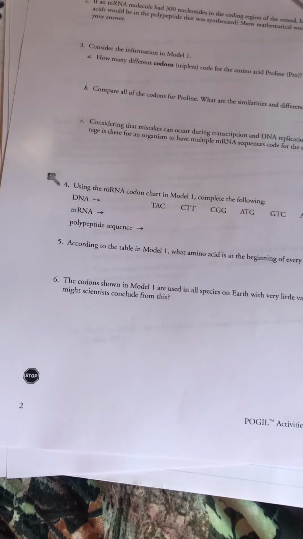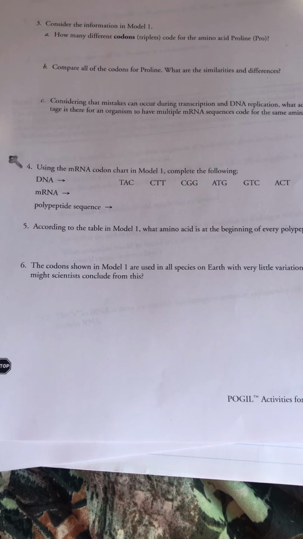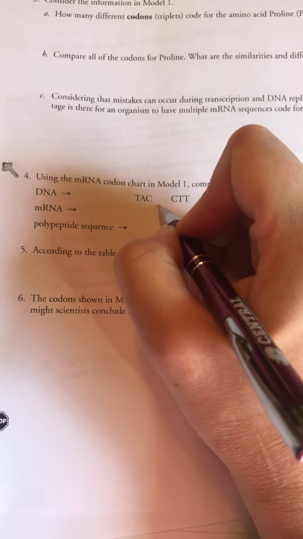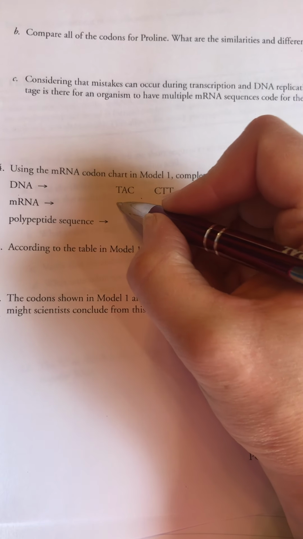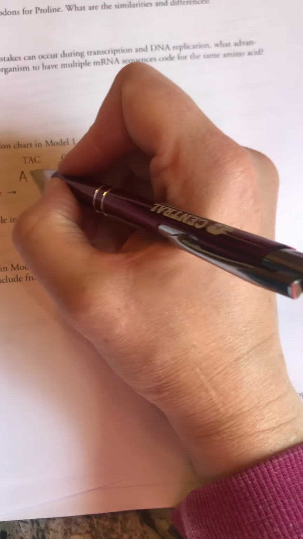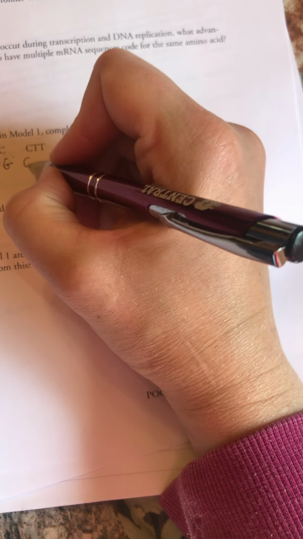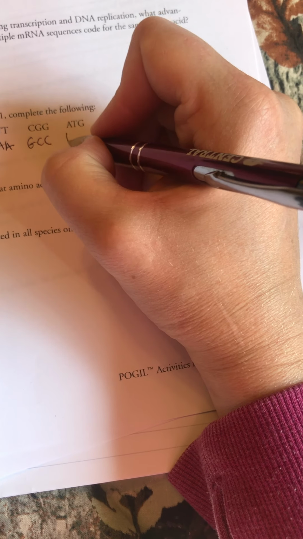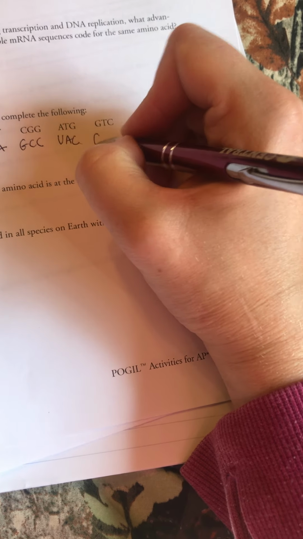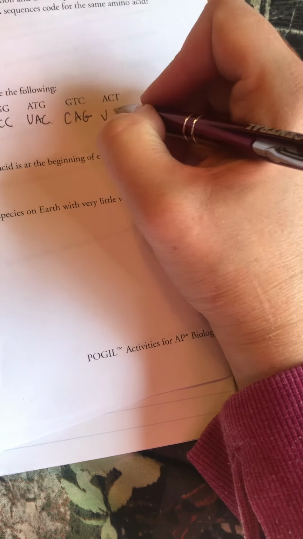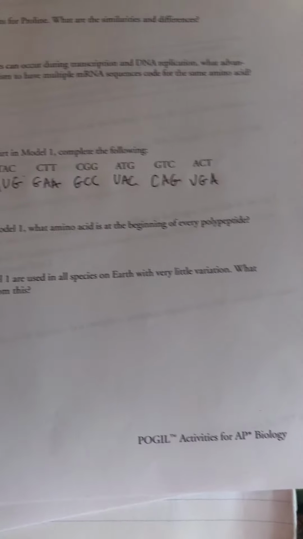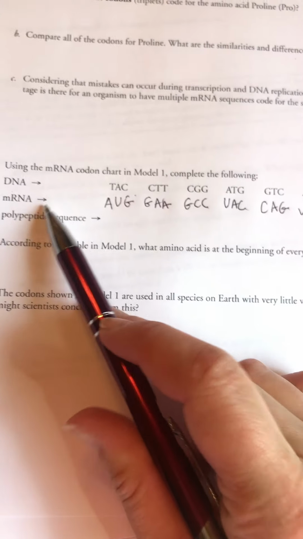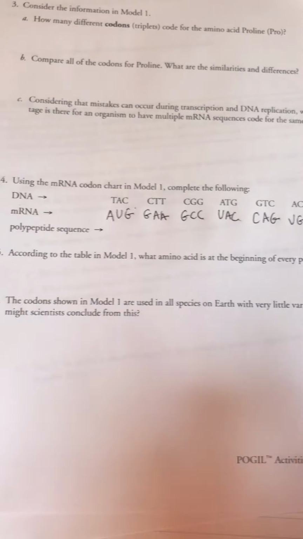So for example, on the POGL on page 2, using the mRNA codon chart in Model 1, complete the following. If I knew DNA was TAC, I know that if I'm making mRNA, I'm going to go A, U, G, G, A, G, C, C, U, A, C, C, A, G, U, G, A. Now, notice anytime I thought that I should maybe attach a T because I was making mRNA, I put a U in there, and then the C's and G's are good.